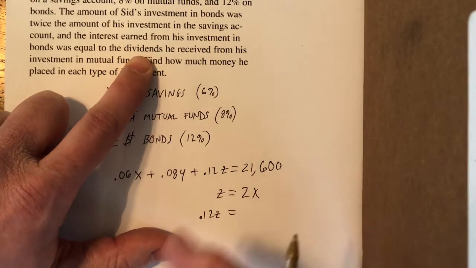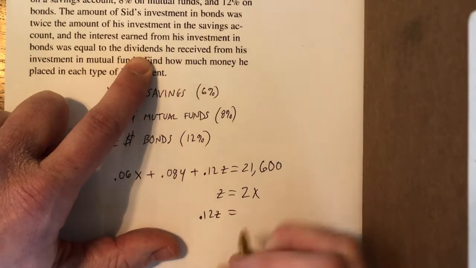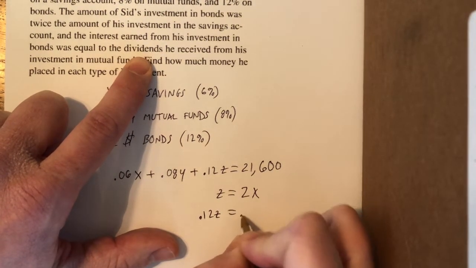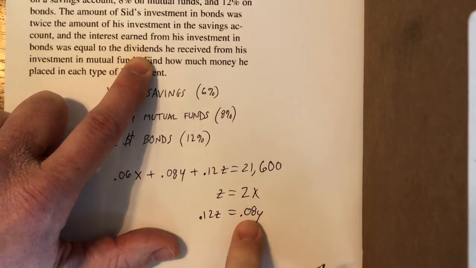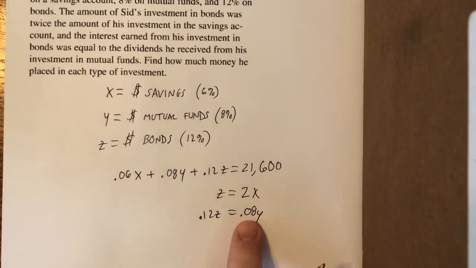In our terms, that's the same as a return. So we're just going to be doing 0.08Y. This is the amount he's going to be receiving in returns. They call it dividends, but for our intents and purposes, we're looking at it the same way.